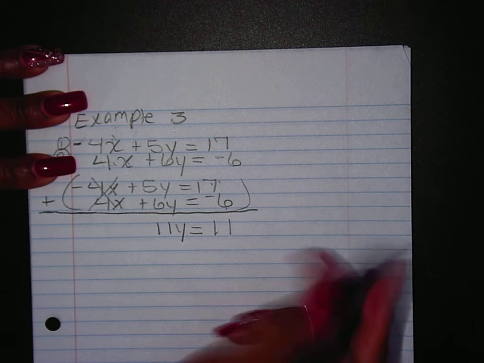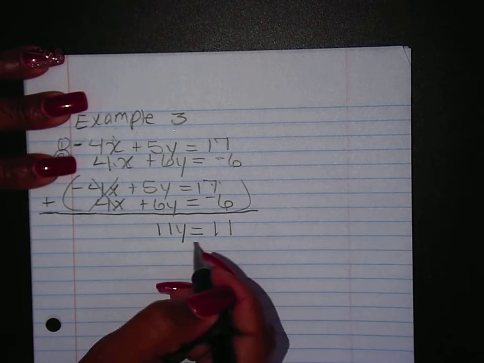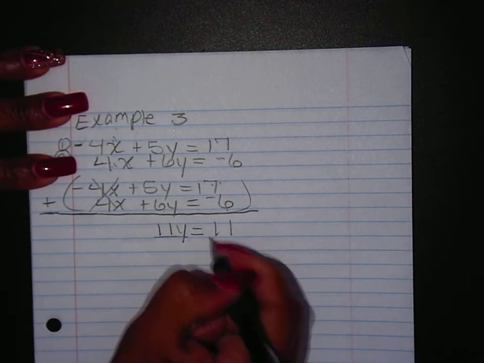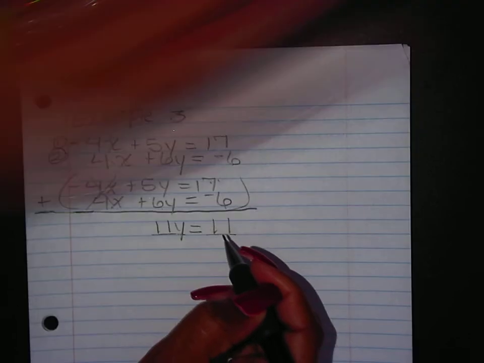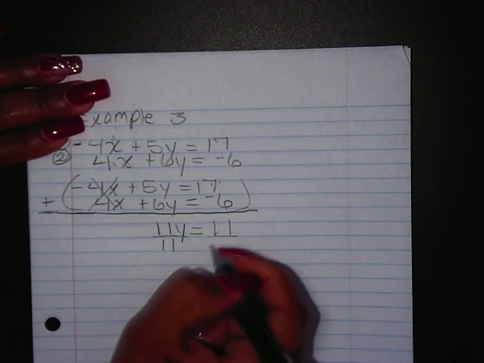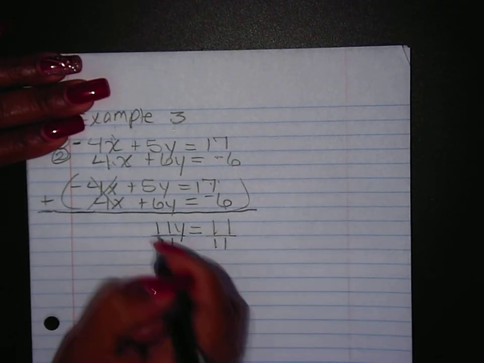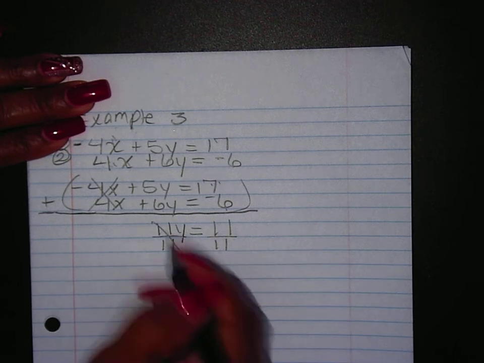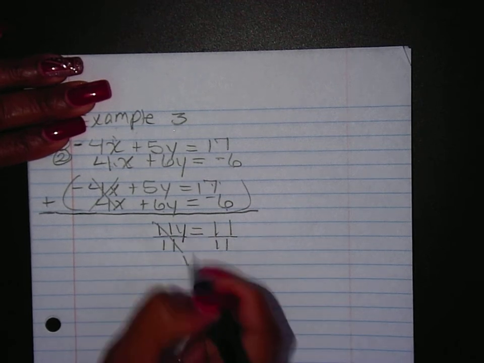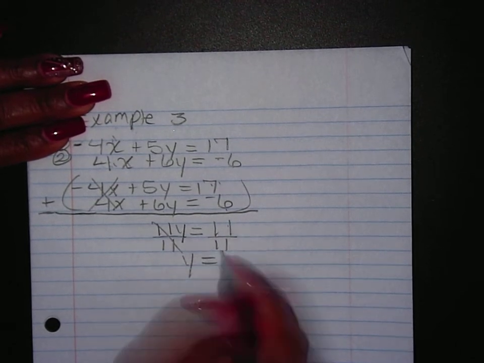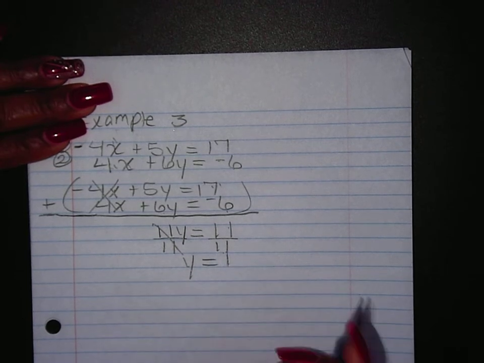I want to get y by itself, so we're trying to isolate the y. So now I'm going to divide both sides by 11. Okay. So they cancel out because the quotient is 1. I'm left with 1y equals 11 divided by 11 is 1. So I know y is 1.